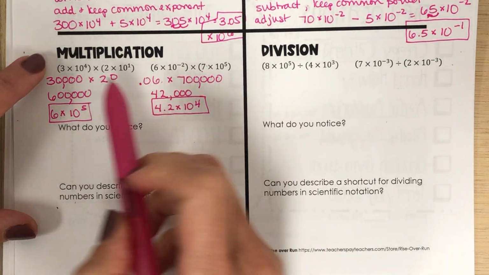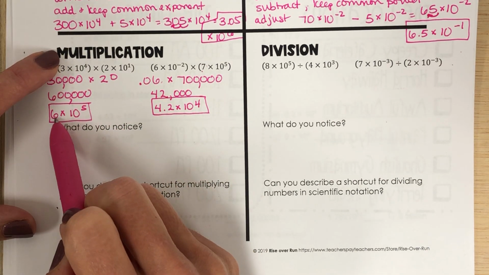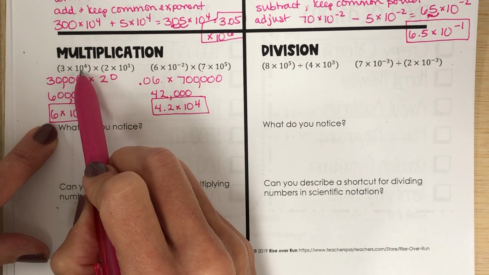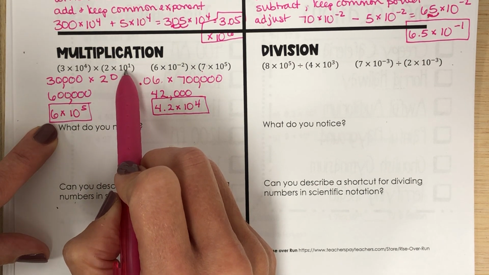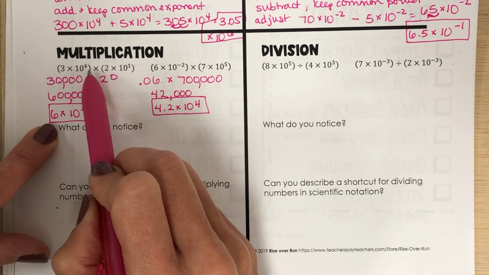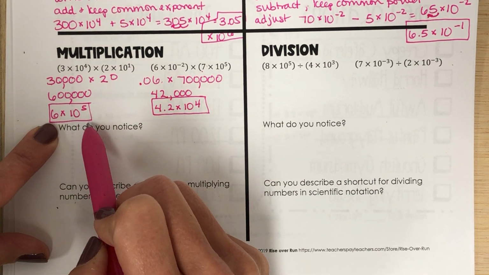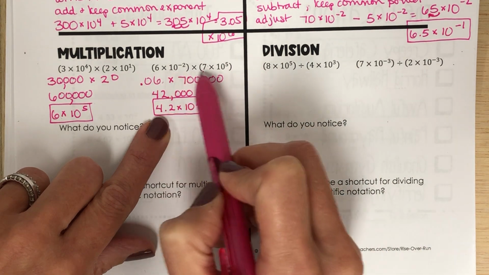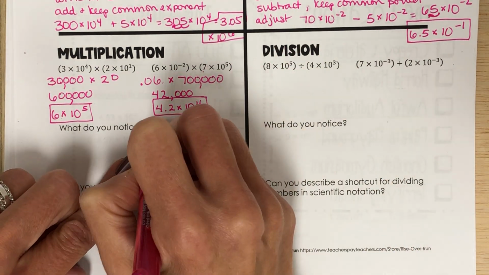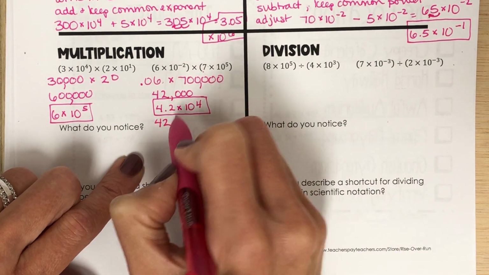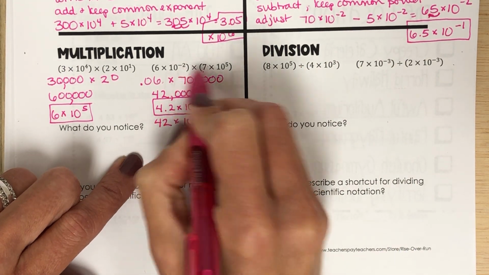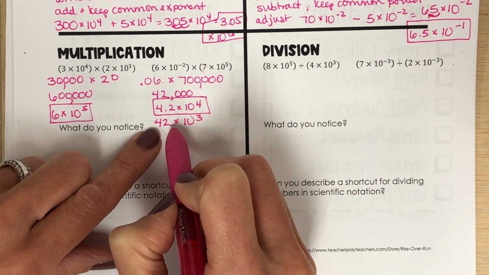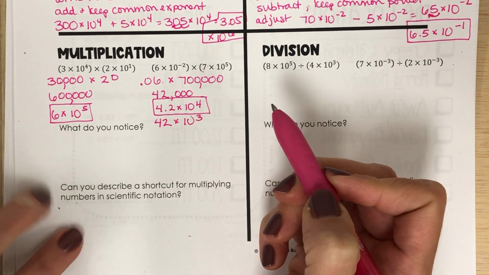Well, I know that 3 times 2 is 6. So that's my leading digit. And then, when I multiply powers of 10, that's one of our rules for exponents. We're adding the exponents, so 4 plus 1 is 5. Well, that makes sense. And what happens here? Well, 6 times 7 is 42. And then if I add those exponents, negative 2 and 5 is actually 3. Oh, but then I had to adjust it a little bit because 42 isn't between 1 and 10.